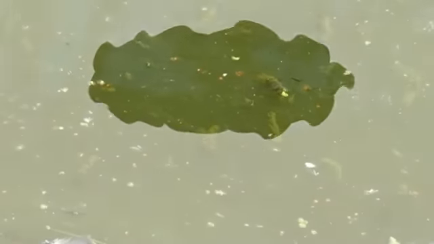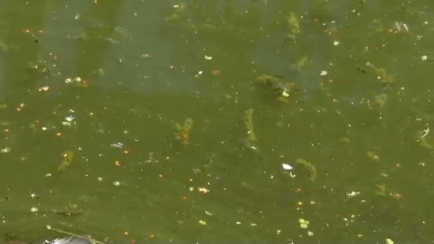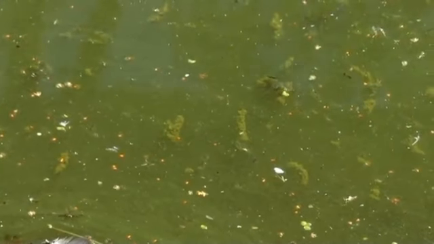OK, that might right now still be as clear as stagnant pond water. So let's work through it again in more detail.